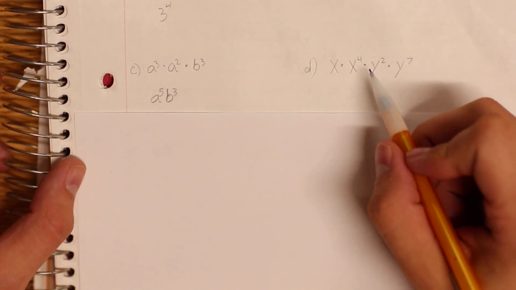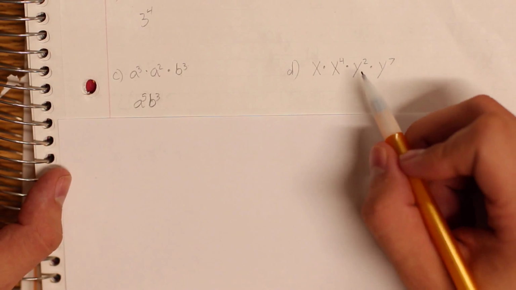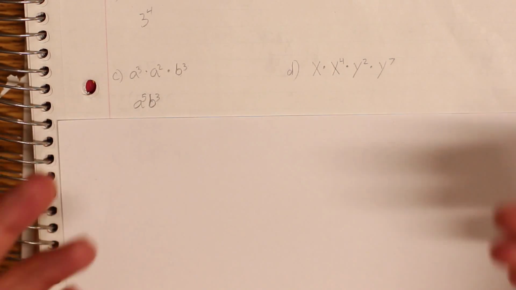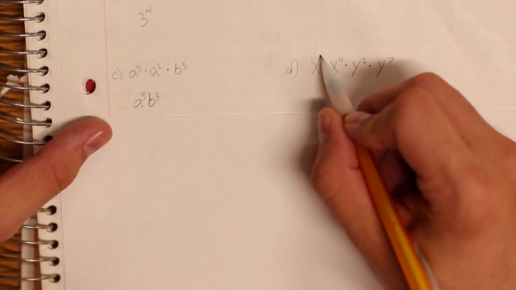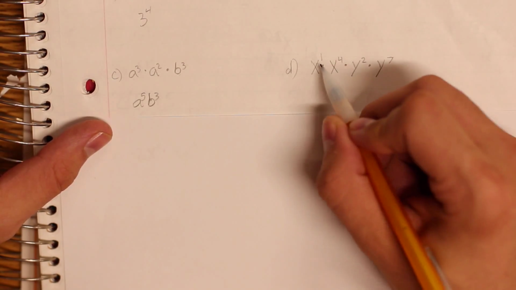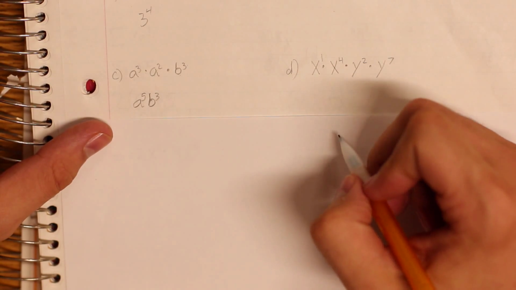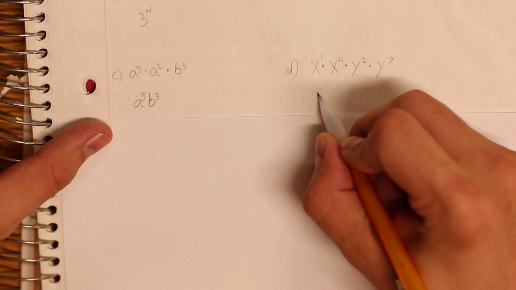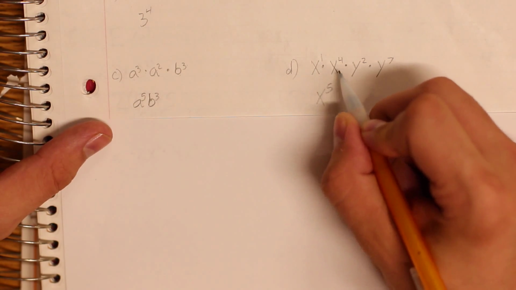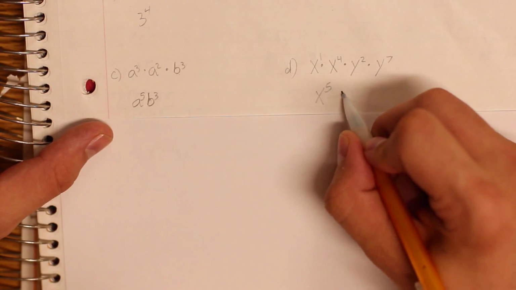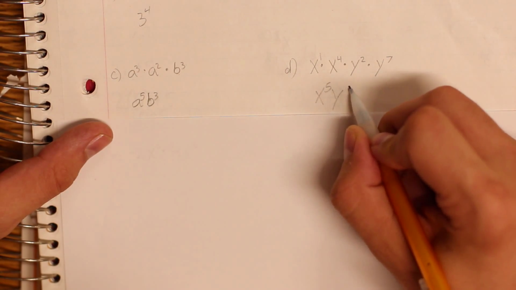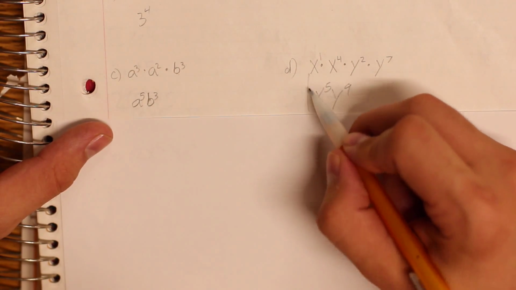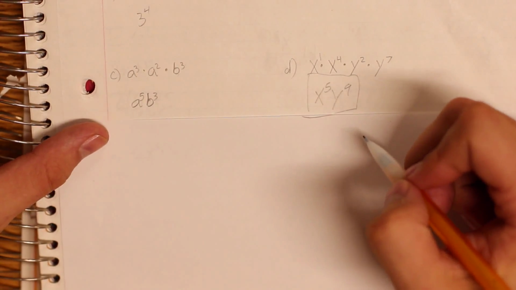Same thing over here. I have 2 x's and I have 2 y's. There's multiplying between them, so this should work out easily. Remember, this is x to the 1st. You got to remember that. You don't see a number there, it's just like to the 1st. So you end up with x to the 5th, because you add the exponents, and you end up with y to the 9th, okay? And that's your final answer, okay?